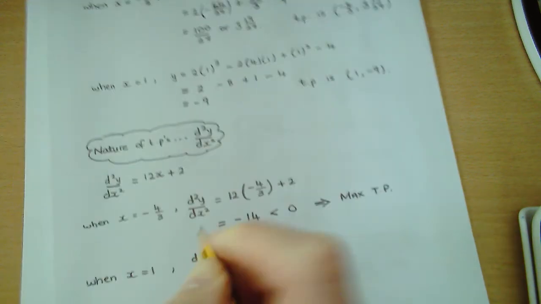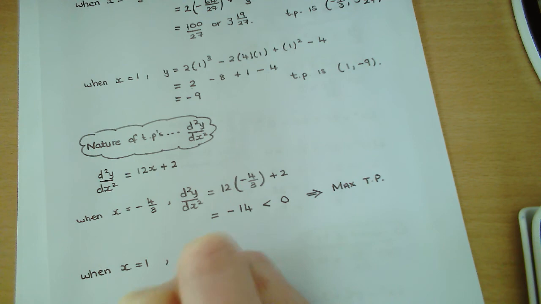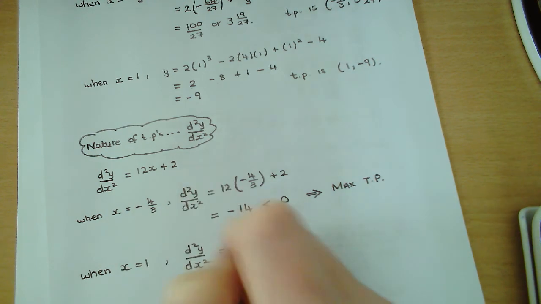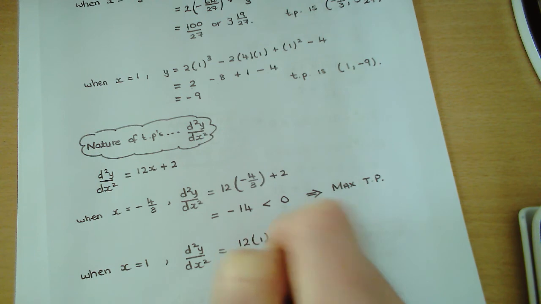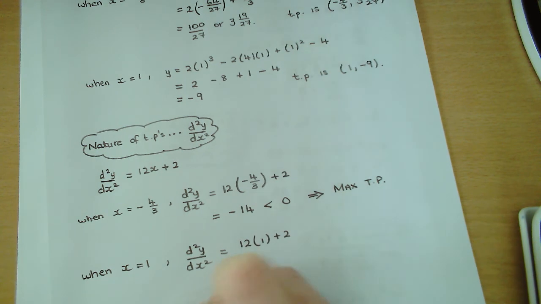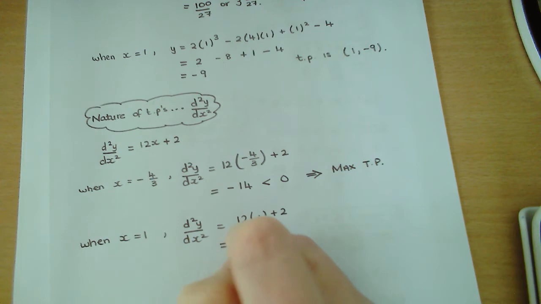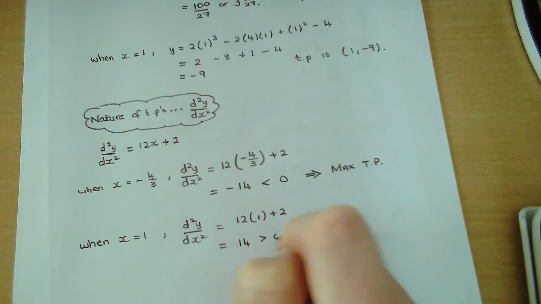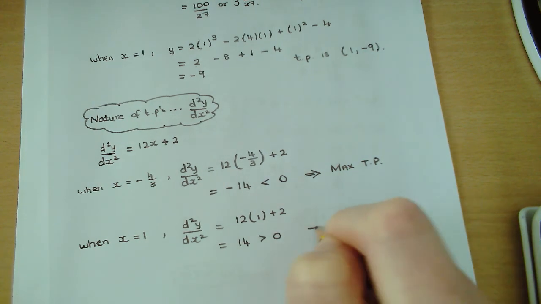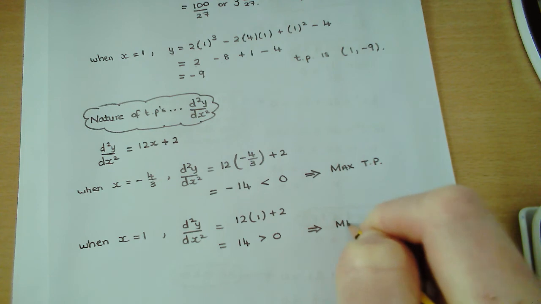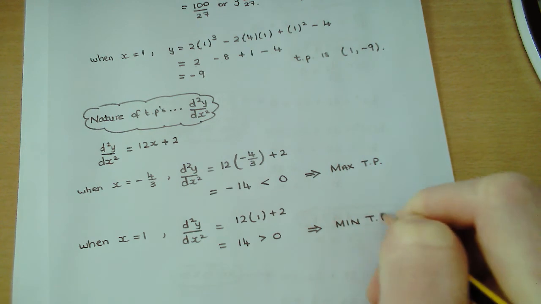Okay, let's chuck in x is 1. So the second derivative, d2y by dx squared, this time is going to be 12 multiplied by 1 plus 2. So that's going to give us 12 plus 2, which is going to give us 14, and that's greater than 0. So when the second derivative is greater than 0, that implies it's a minimum turning point.